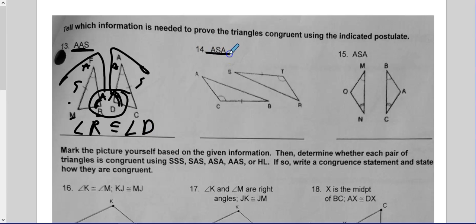This one wants ASA. Well, here's an angle. Here's a side. We have two angles to choose from. Is it angle A or angle B? Well, again, if we did angle A, that would be AAS. That doesn't help us.